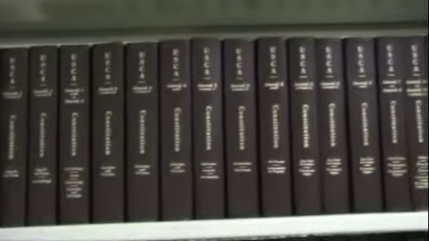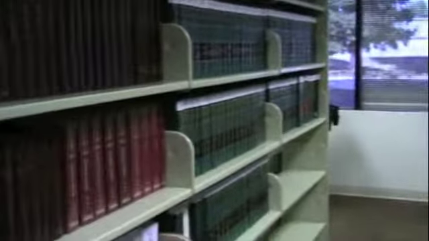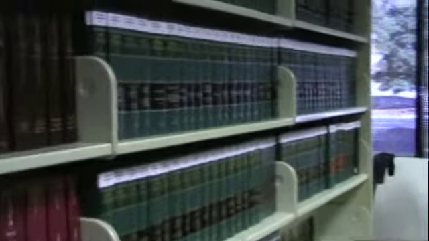As we make the turn to the end of the federal section, you will see the section for federal statutes. Here is the United States Code Annotated, or the USCA. Just as you would use the California codes in researching California law, you would use the USCA if researching federal law.